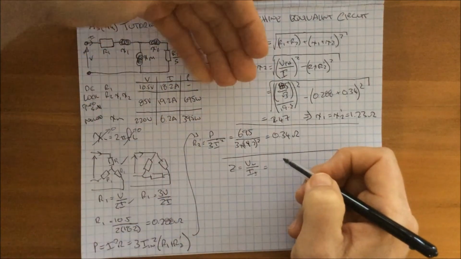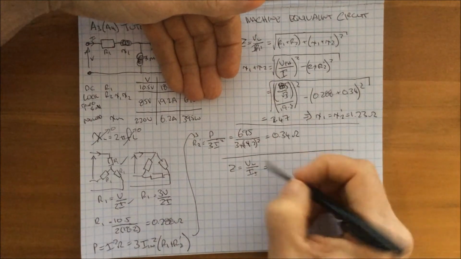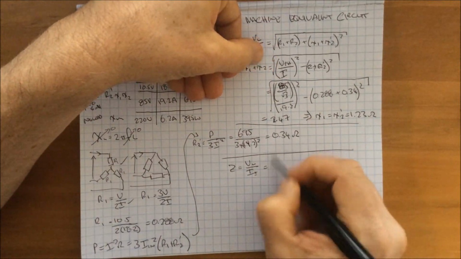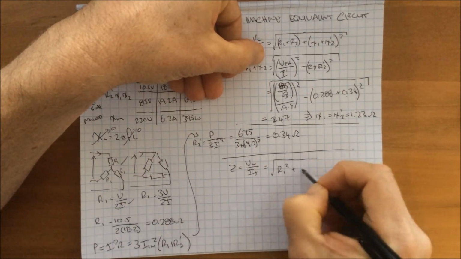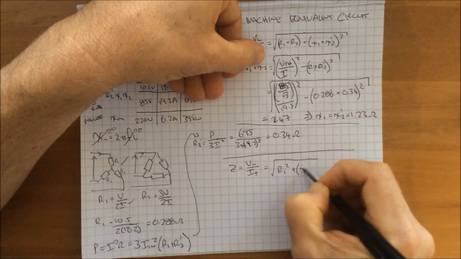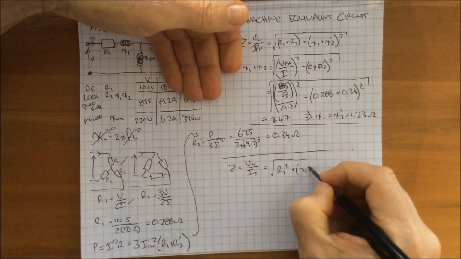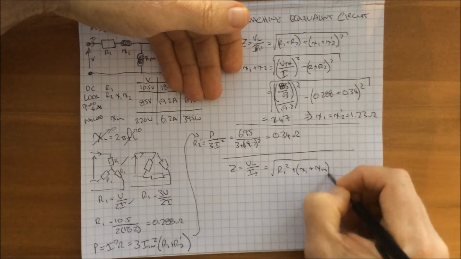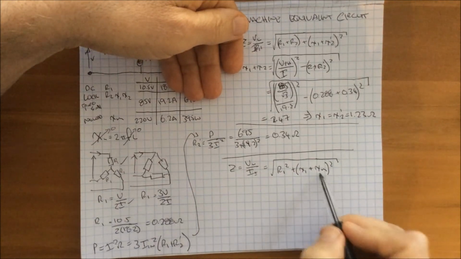But in this case, it's going to equal the square root of R1 squared plus X1 in series with XM, all squared.